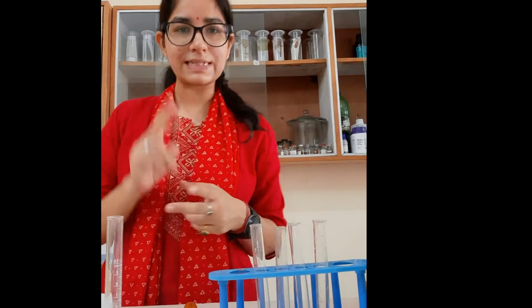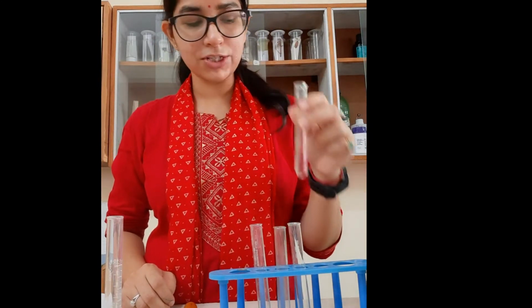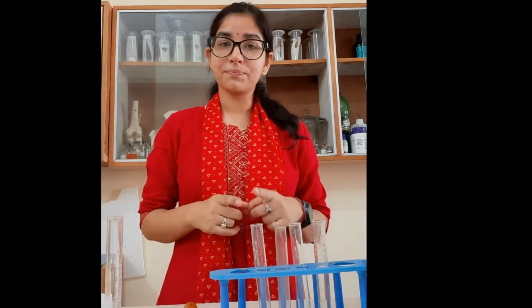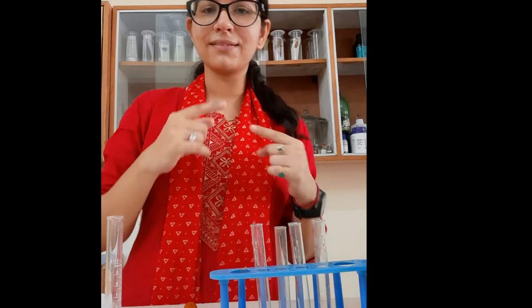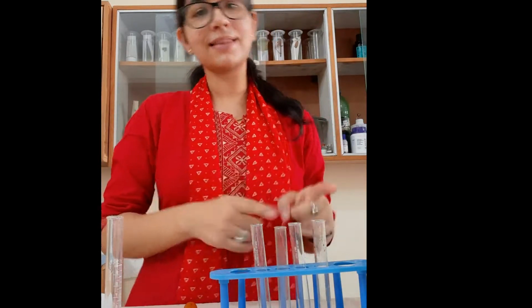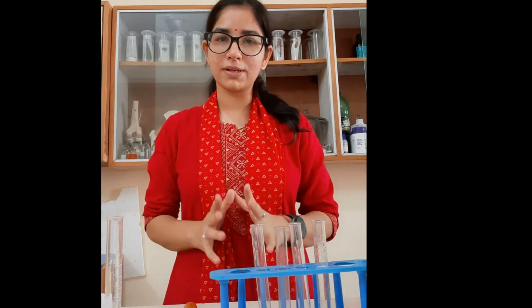So we will do this test in two ways. First we will test for this normal urine, with the normal Benedict's and Fehling's solution. Then we will perform the other method. We will add glucose and then we will check our results. But first we will do it in the normal way, right?